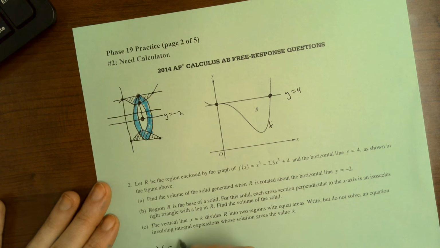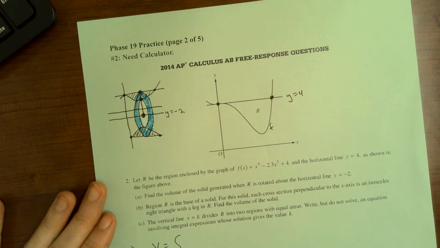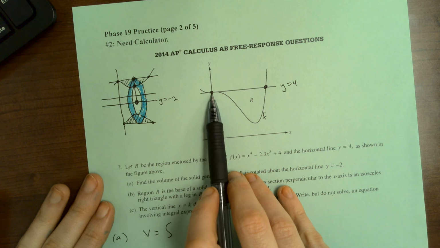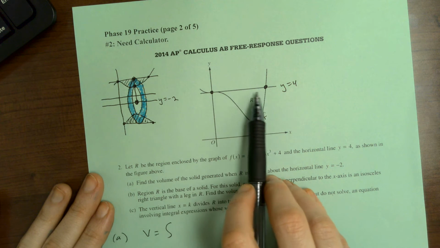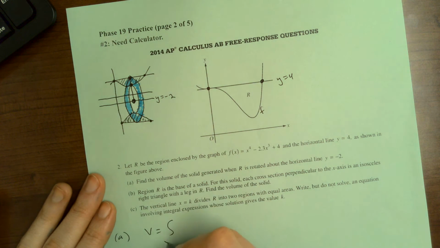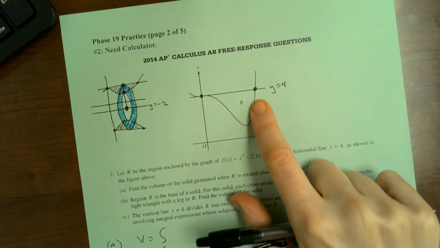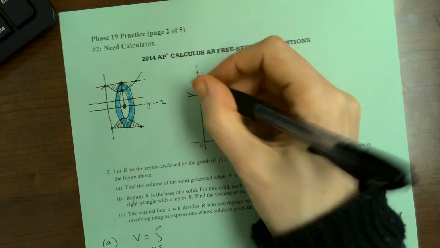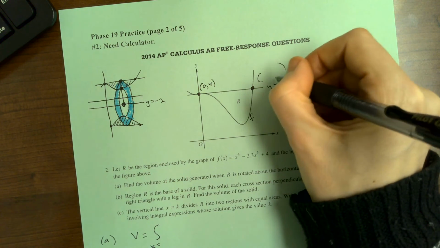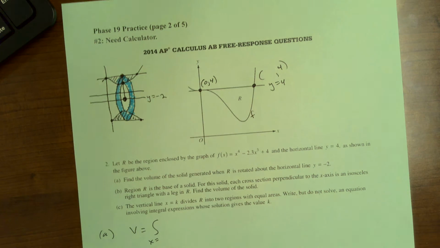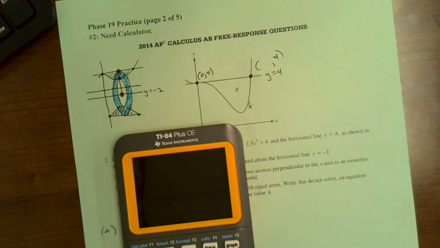So volume equals the integral from this x value to this x value. So from the start of the region to the end of the region. So x equals, and now this I'm pretty sure is 0, 4. And it actually is, I checked it on the calculator. And then this one, I know the y coordinate is 4, but I've got to find the x coordinate.